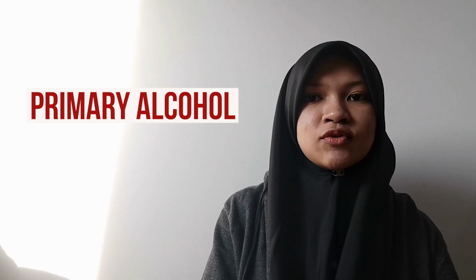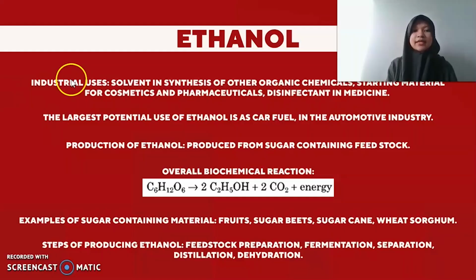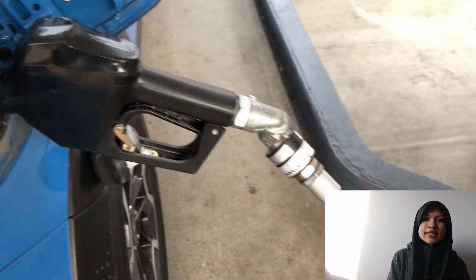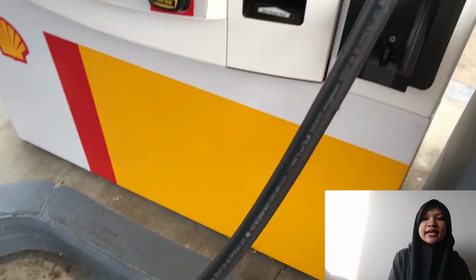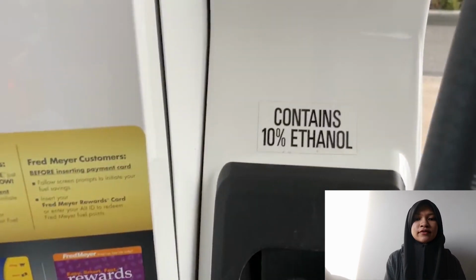As we all know, ethanol is a primary alcohol with many industrial uses. Ethanol is used as an important solvent in the synthesis of other organic chemicals, and it is also the starting material for cosmetics and pharmaceuticals. And in medicine it is used as disinfectant. And the largest potential use of ethanol is as car fuel in the automotive industry.